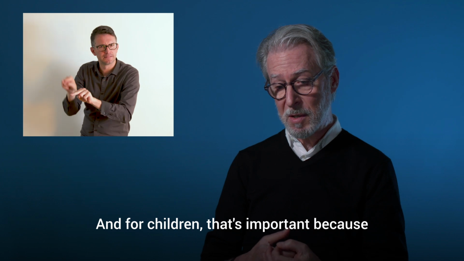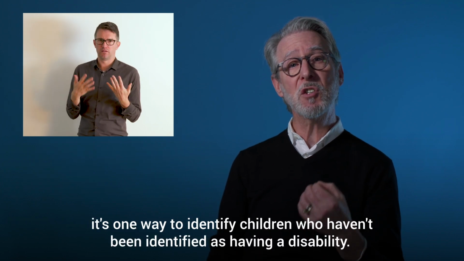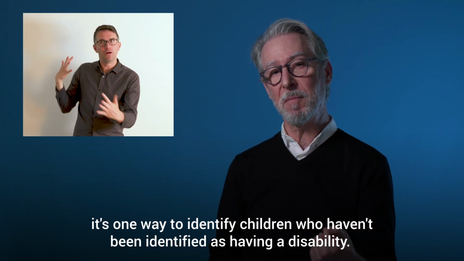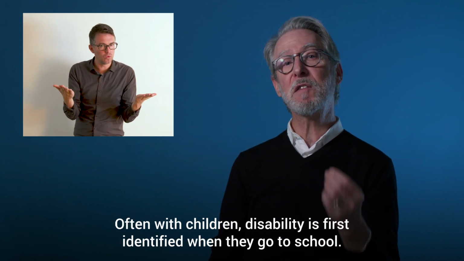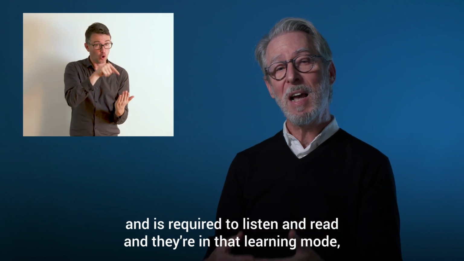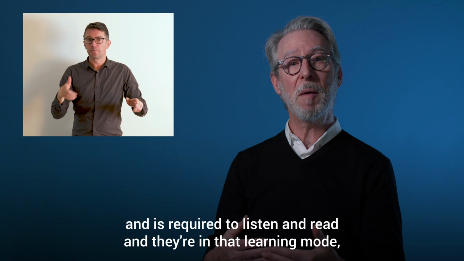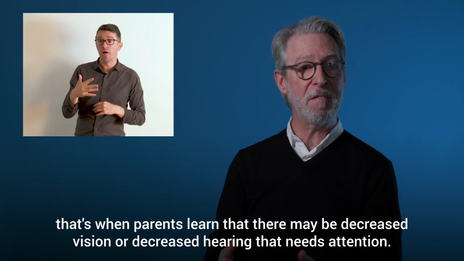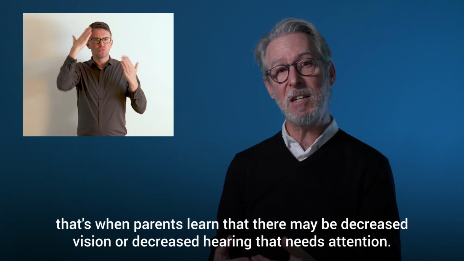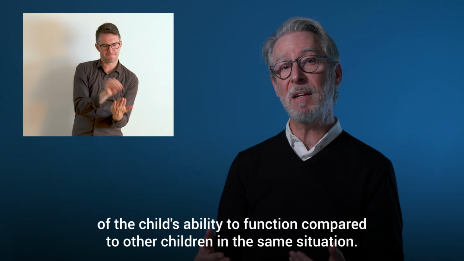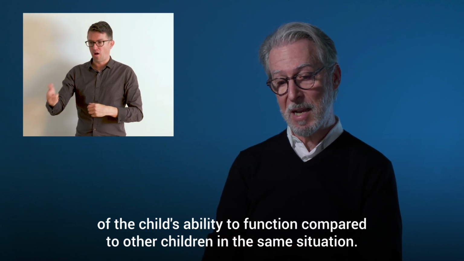And for children, that's important because it's one way to identify children who haven't been identified as having a disability. Often with children, disability is first identified when they go to school. You may think that's odd, but until a child is sitting in a classroom and is required to listen and read, and they're in that learning mode, that's when parents learn that there may be decreased vision or decreased hearing that needs attention. That's the first, perhaps, direct assessment by a teacher of the child's ability to function compared to other children in the same situation.